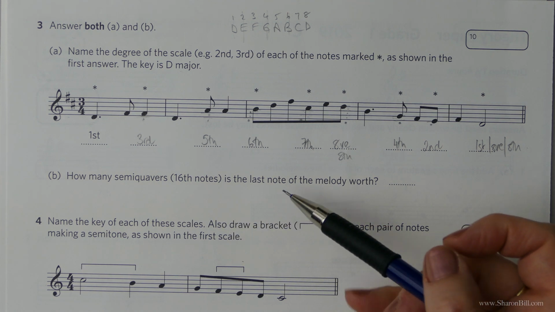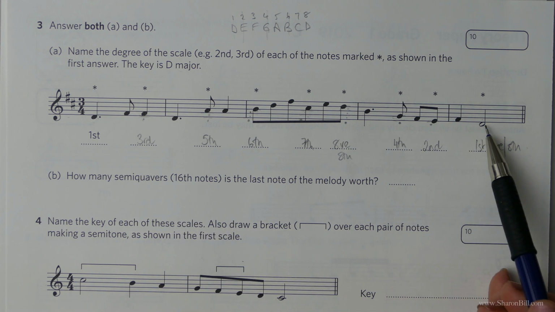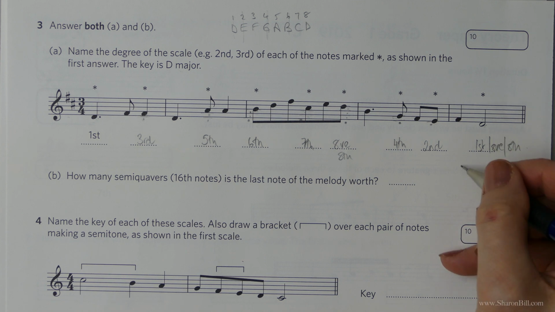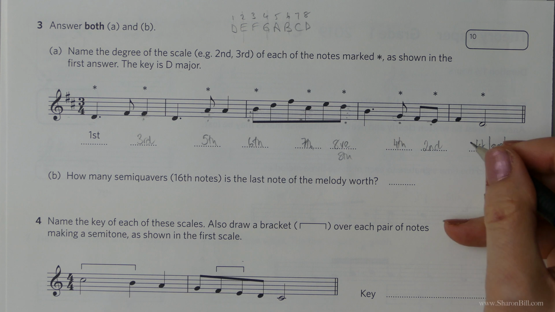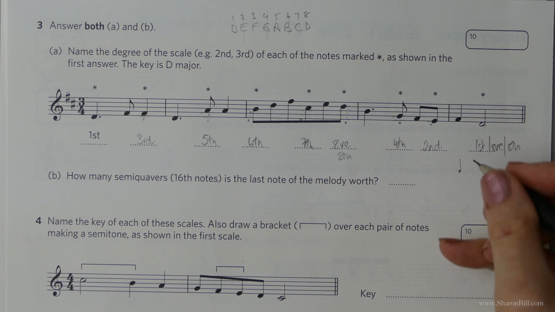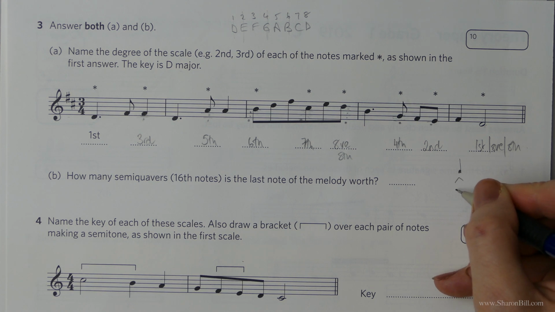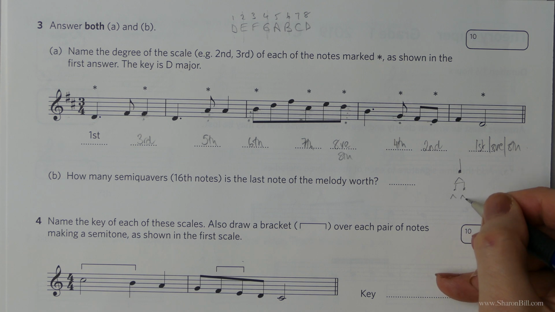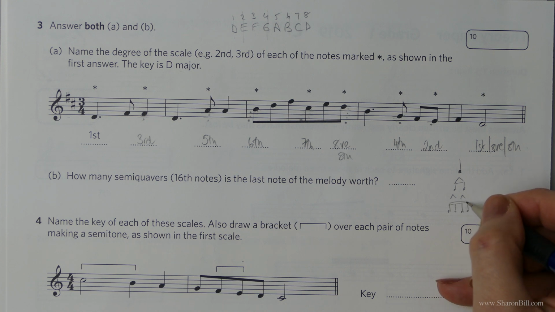Now just honing in a little bit closer, we're asked how many semiquavers the last note of the melody is worth. I just find this easier to diagram out. Just to save space, I'm going to diagram out a crotchet, a quarter note, and then I shall multiply it. So a crotchet, one beat, divides into 2 quavers, 2 eighth notes, which divides again into 4 semiquavers, 4 sixteenth notes.